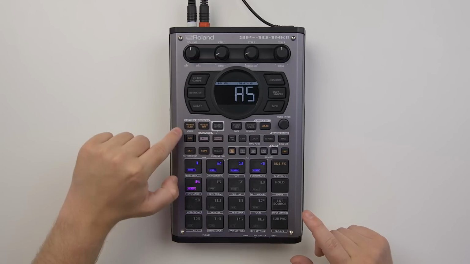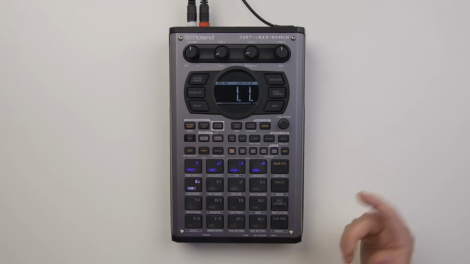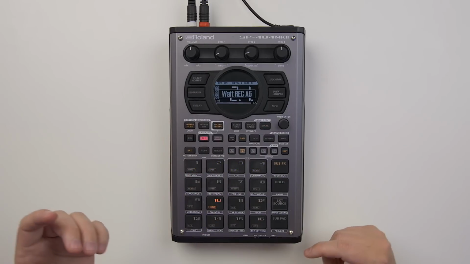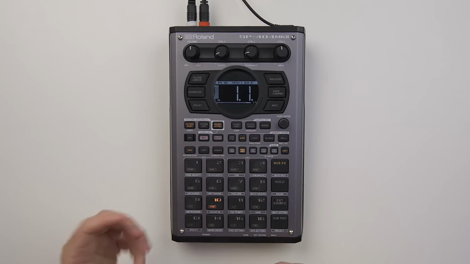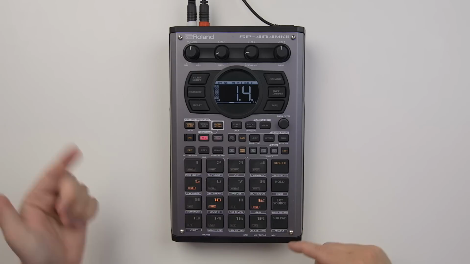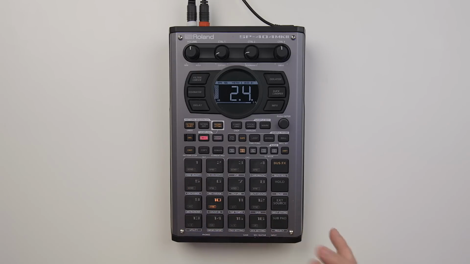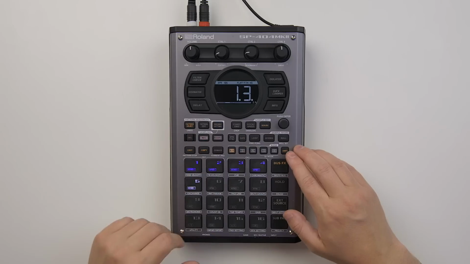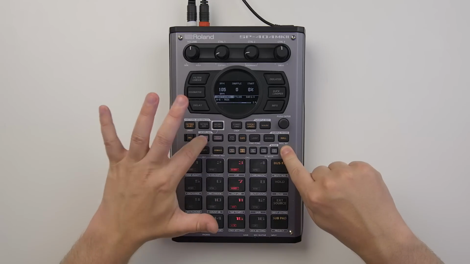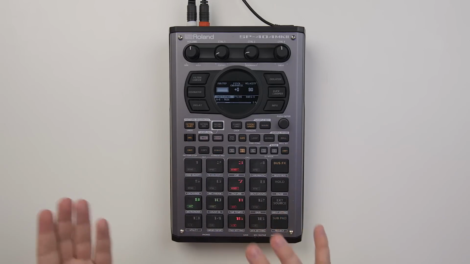And one thing to keep in mind here is that when we are in pattern select, I start a beat like this, I press record, we're back to live recording. So in order to enter step record mode while we are playing a pattern, we exit, hold shift, press record, and now we are back into step record mode.